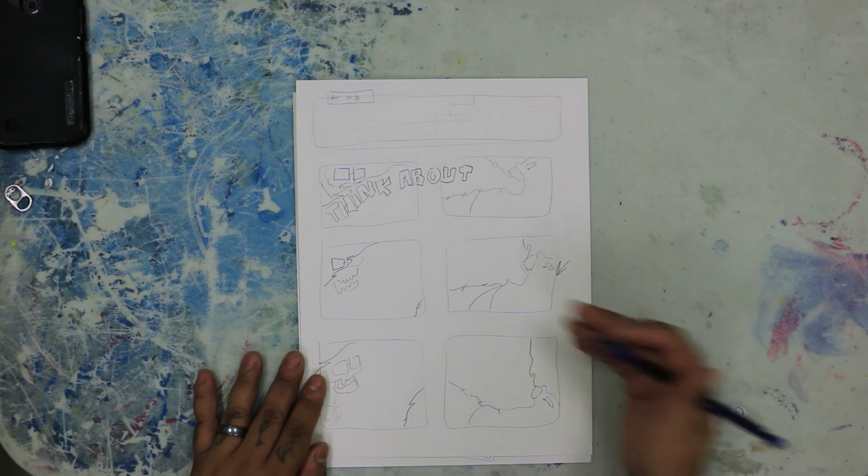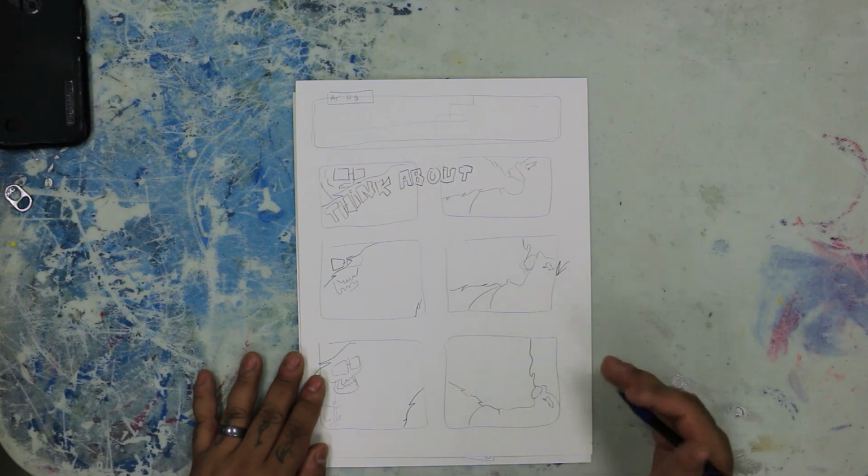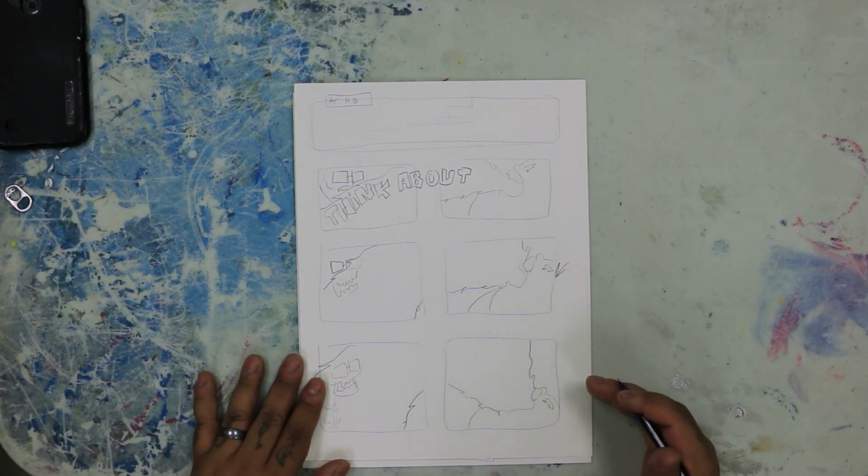So even at this level, you don't have to commit to it, but just be mindful of what you're doing and have some kind of idea, have some direction. Don't step into it blindly.